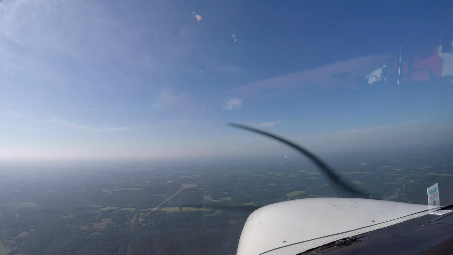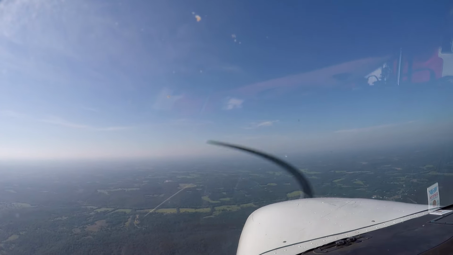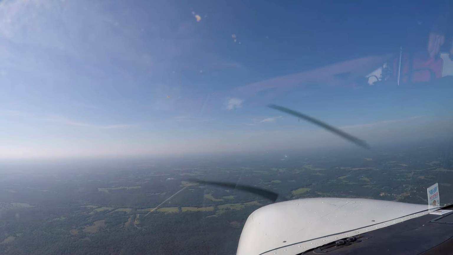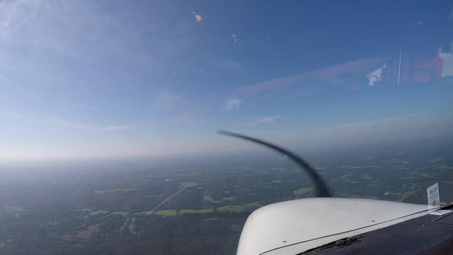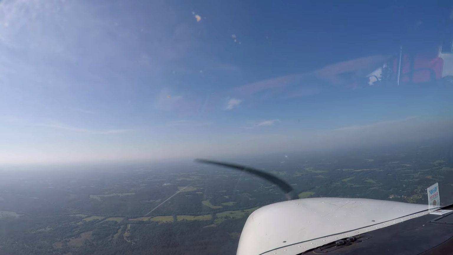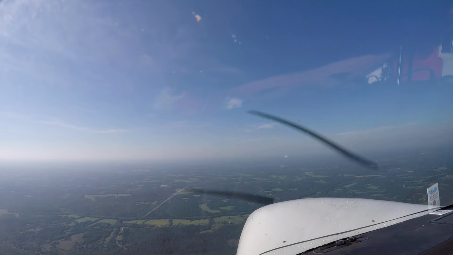Now, if you do nothing else, you let go of the controls, and you had it trimmed nice for level at 2400 RPM. If you pull the power, it's going to go down. So, in order to maintain altitude, you're going to have to add a little bit of back pressure, and you're going to have to retrim the airplane. That's exactly normal. You can go ahead and do that.